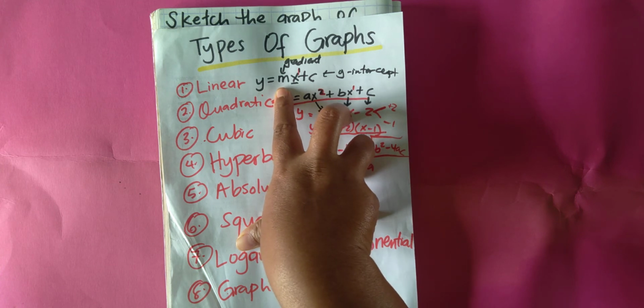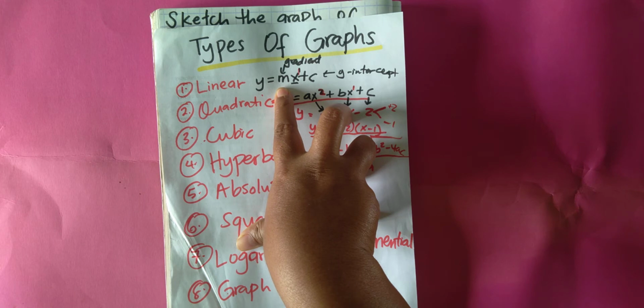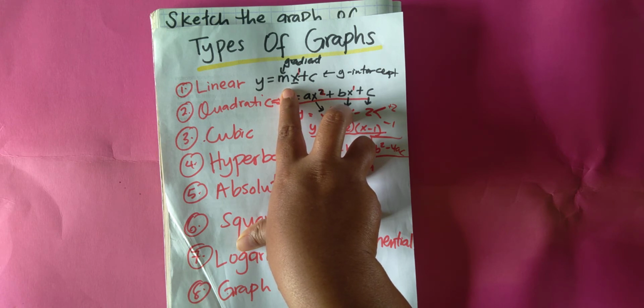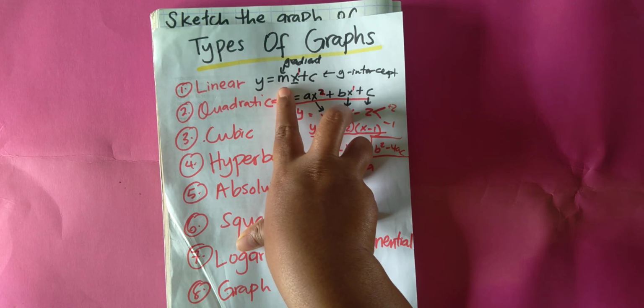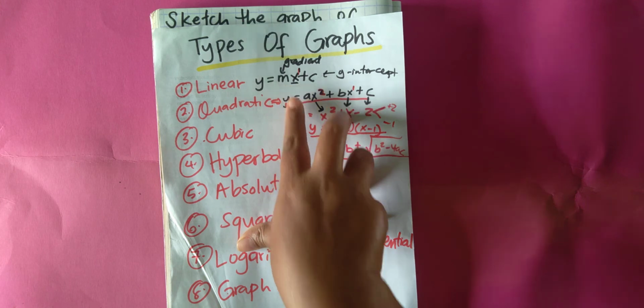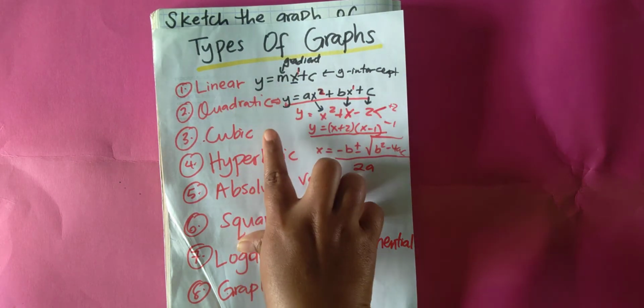We can use the table of values method, where we choose some values of x and substitute them in place of x in the given equation. Then we will find some values of y. Then from there you will have some coordinates. Then you can plot your linear graph. Or the intercept method, where you can just find the x and y intercepts, then you plot the graph. That is for linear graphs.